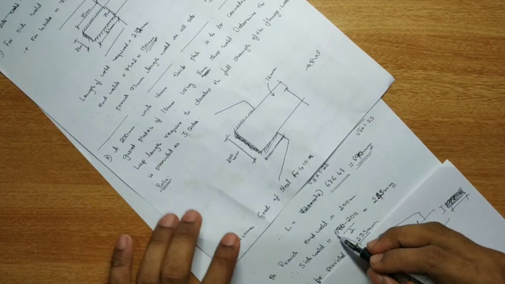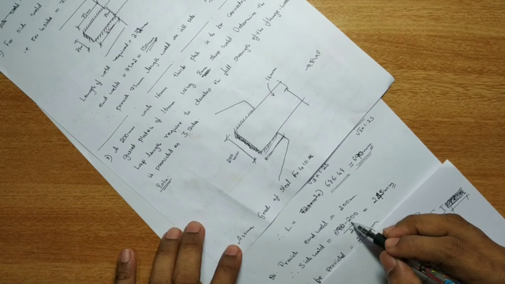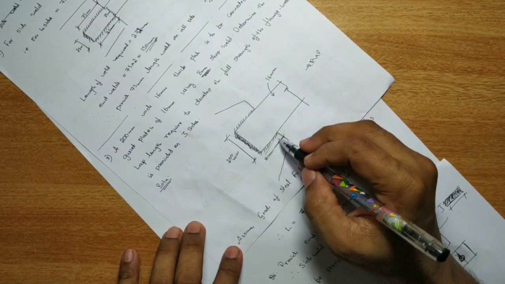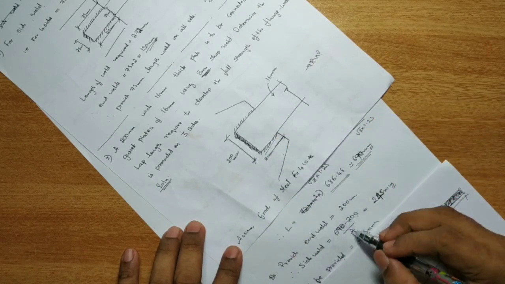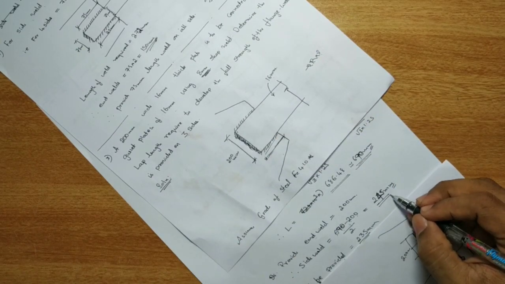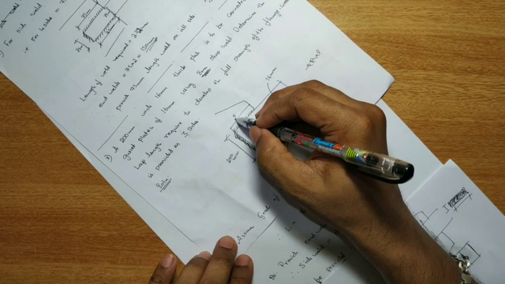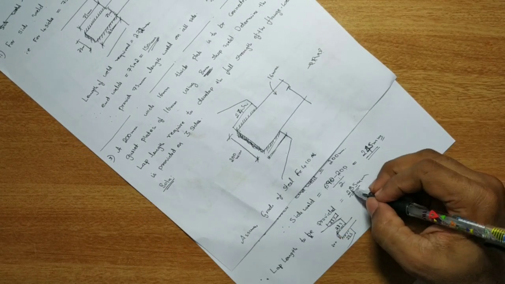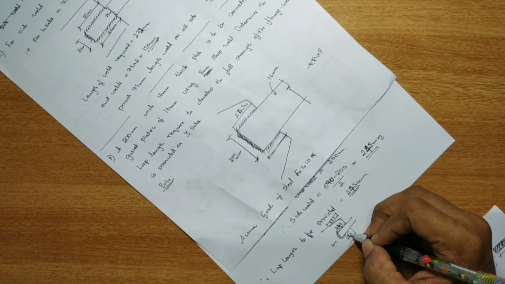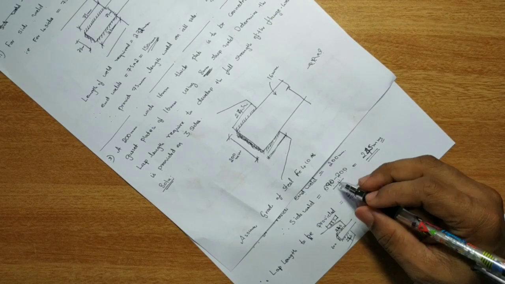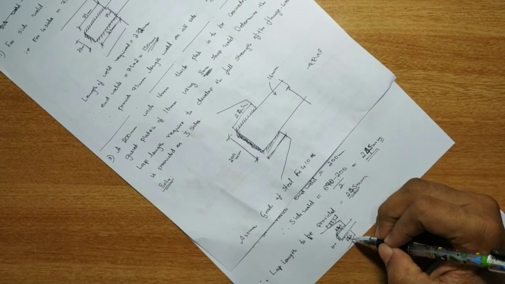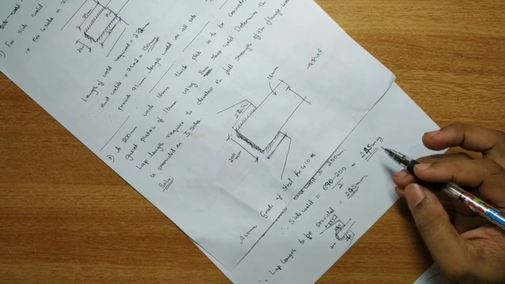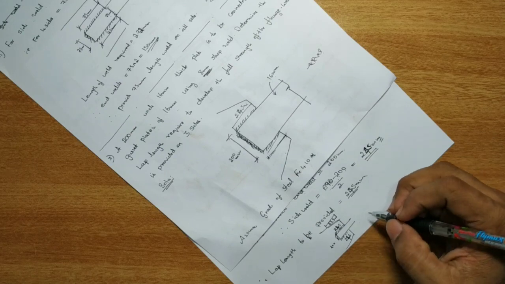So 690 minus 200 divided by 2 becomes 245. Each side you can provide up to 245 mm. So the total becomes 245 and 245 plus 200, that is 690 mm.